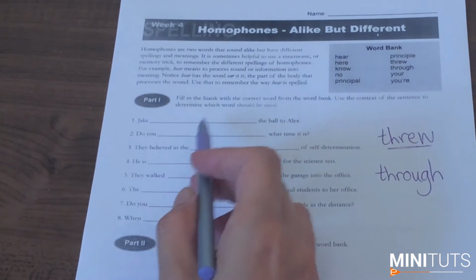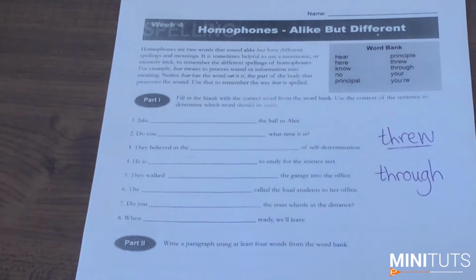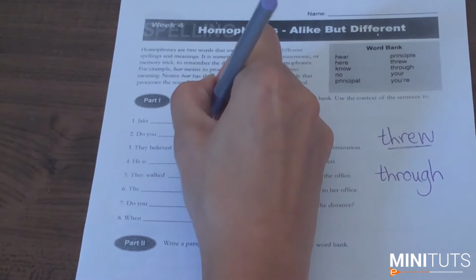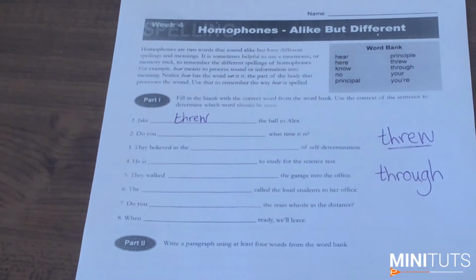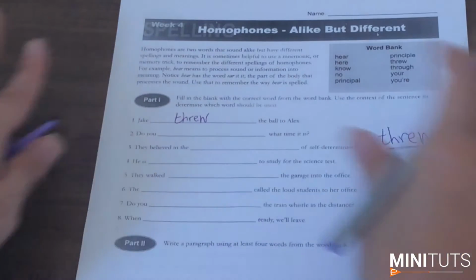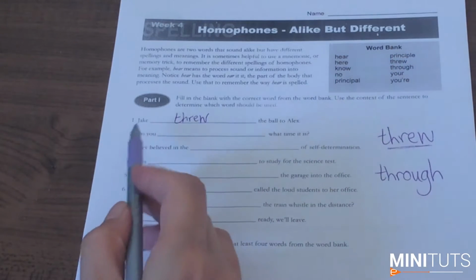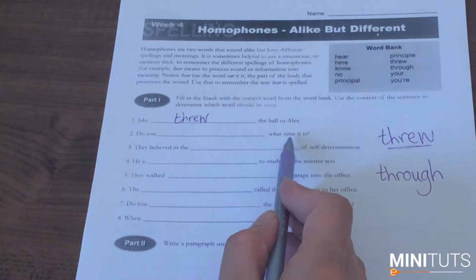Jake threw the ball: he had to throw the ball, but he did it in the past, so he threw the ball. Okay, so that's just one simple activity coming from that website, k12reader.com.